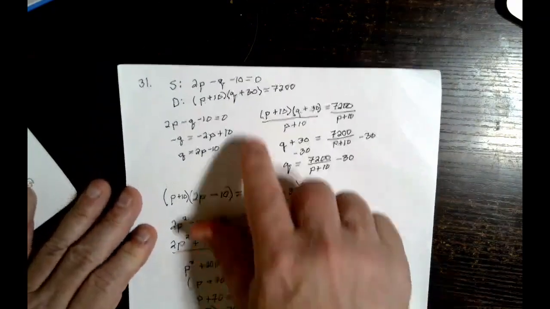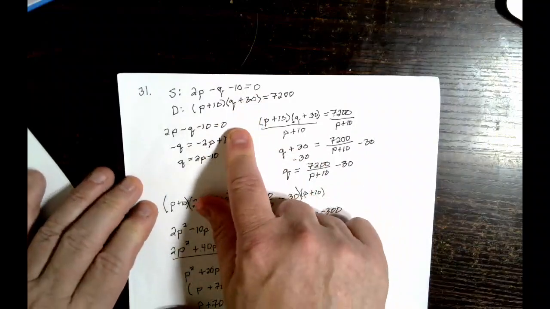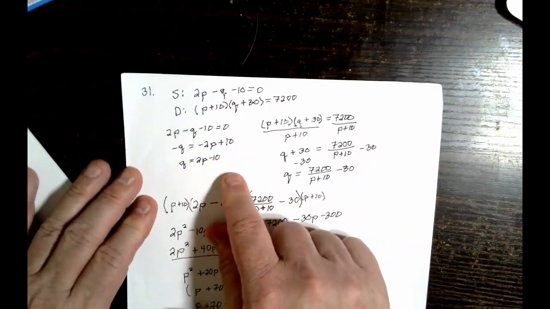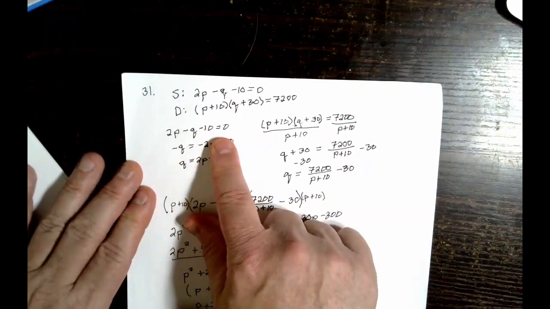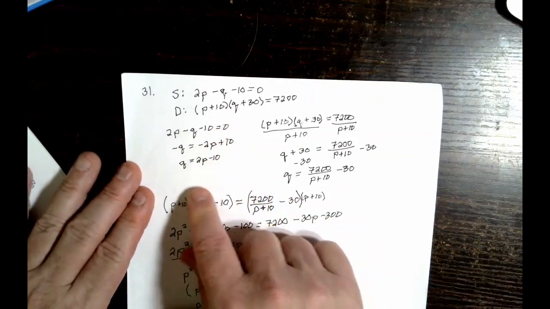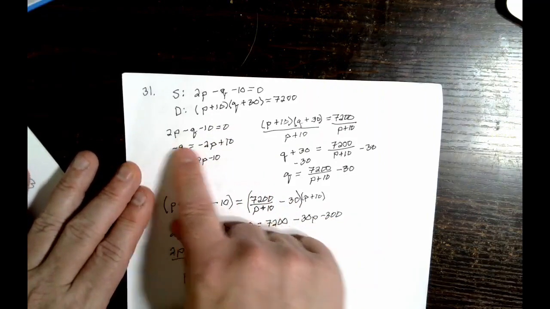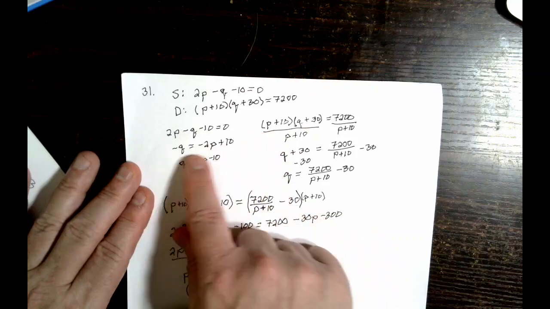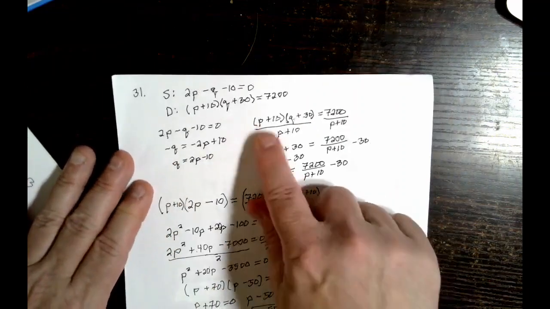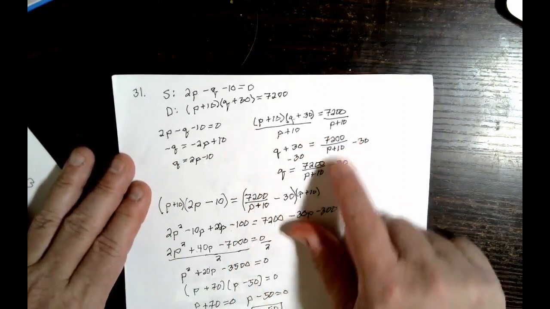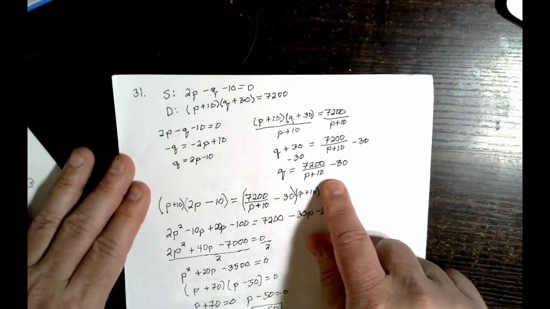31, they give you supply and demand, okay? And this one, you take the first one, write it here, and solve it for q by bringing the 2p and the 10 over, and then dividing by a -1. Here I divided by p plus 10, and then I subtracted 30.